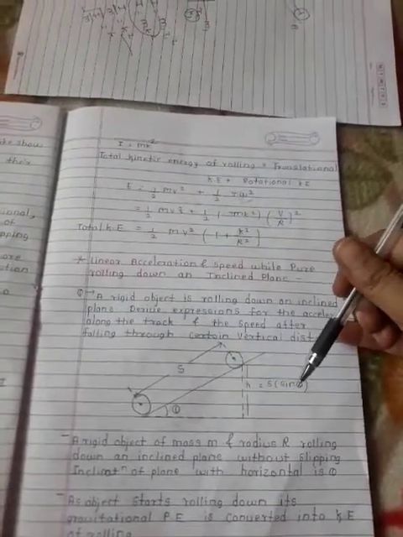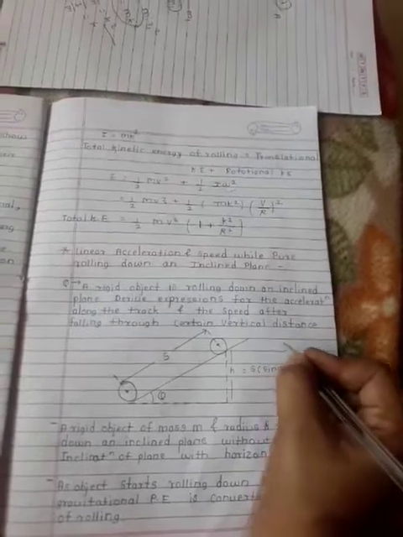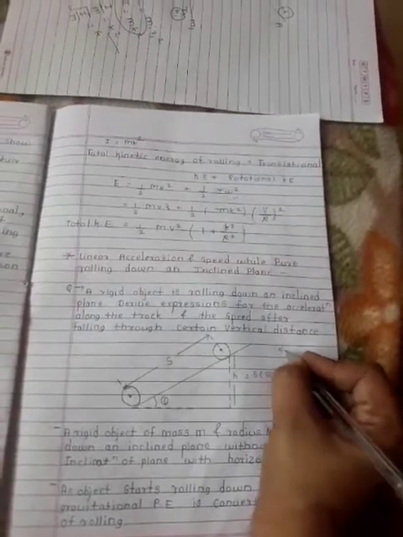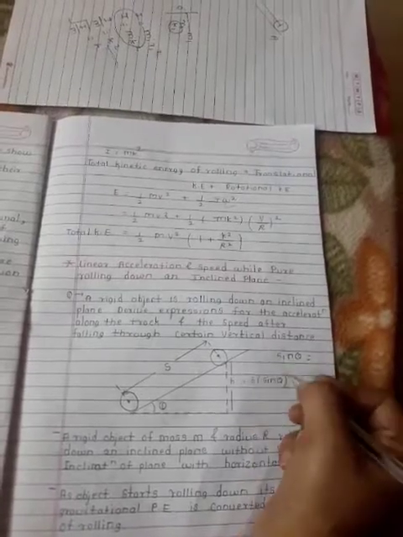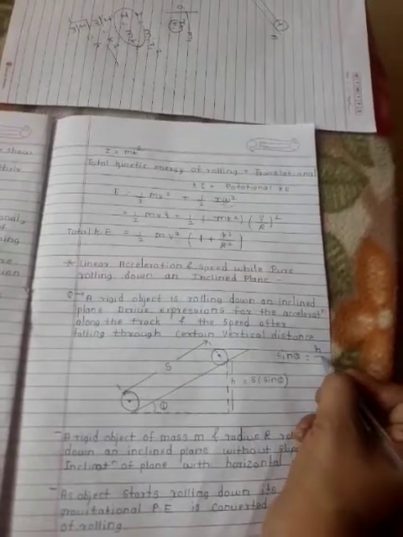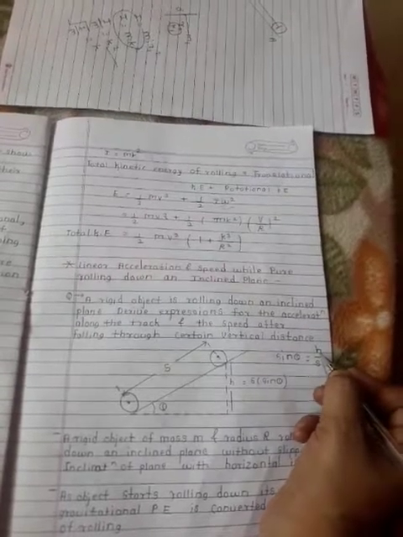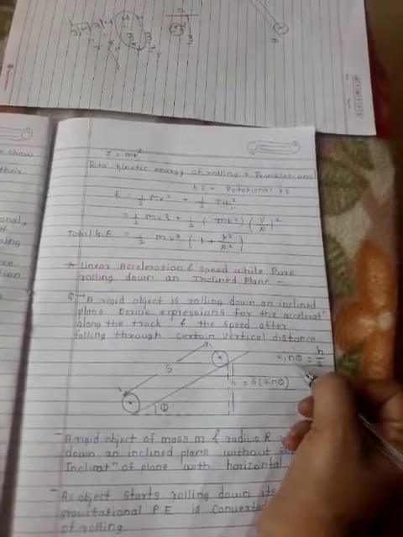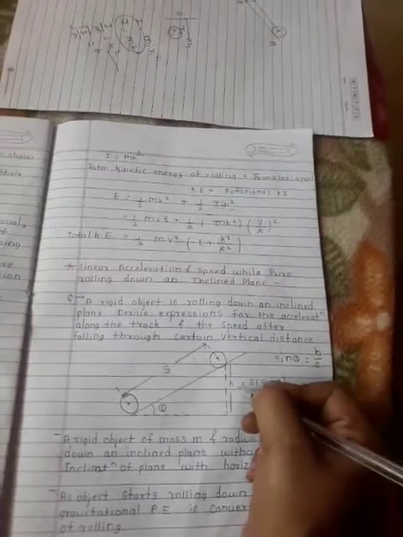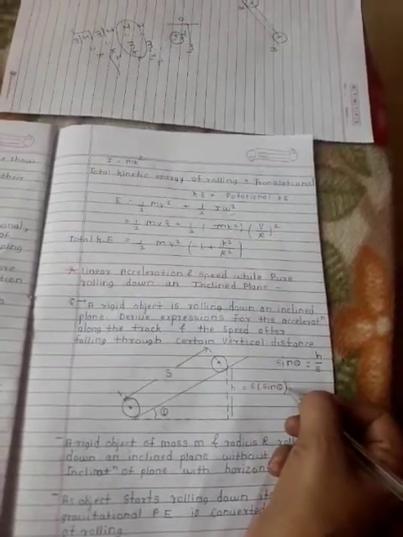We can derive the value for sin theta. We know the formula for sin theta: sin theta becomes opposite side upon hypotenuse. What is the opposite side? This is nothing but h, and hypotenuse becomes s. From this, the height remains as it is, s gets shifted towards the numerator, hence we get h is equal to s into sin theta. This is nothing but the derivation form.